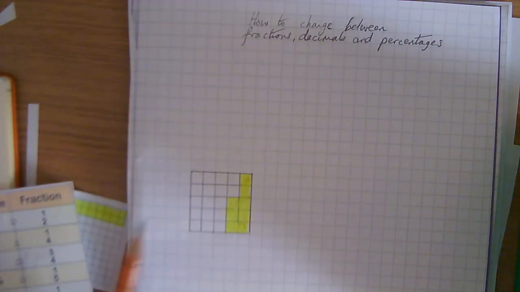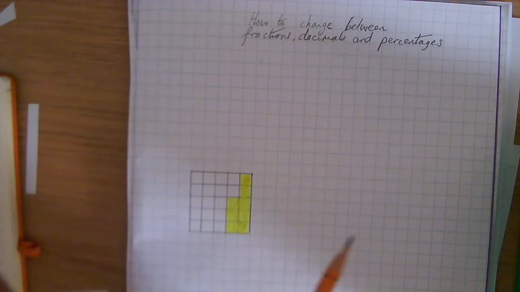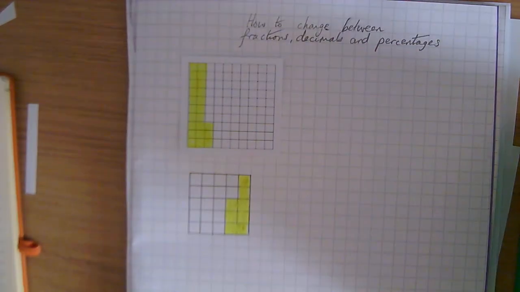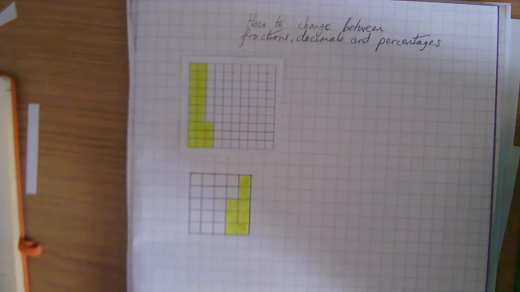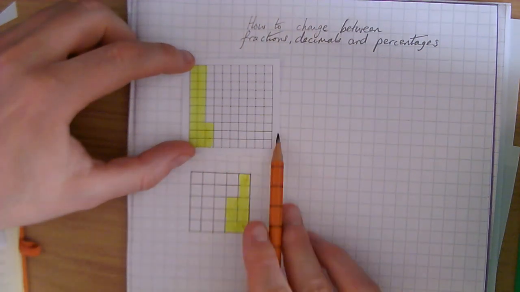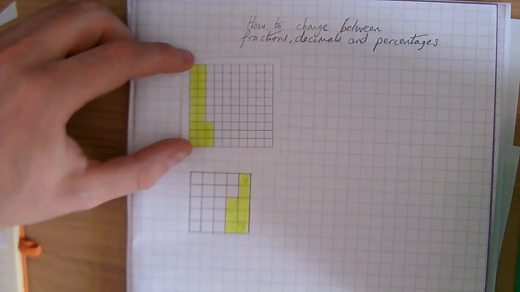Let's start with this one at the top. This is a nice easy example to start with. The question would say, what fraction, decimal or percentage is shaded in yellow? What's easy about this question is we've got 100 squares. If you see a grid like this, it's often 100 squares.